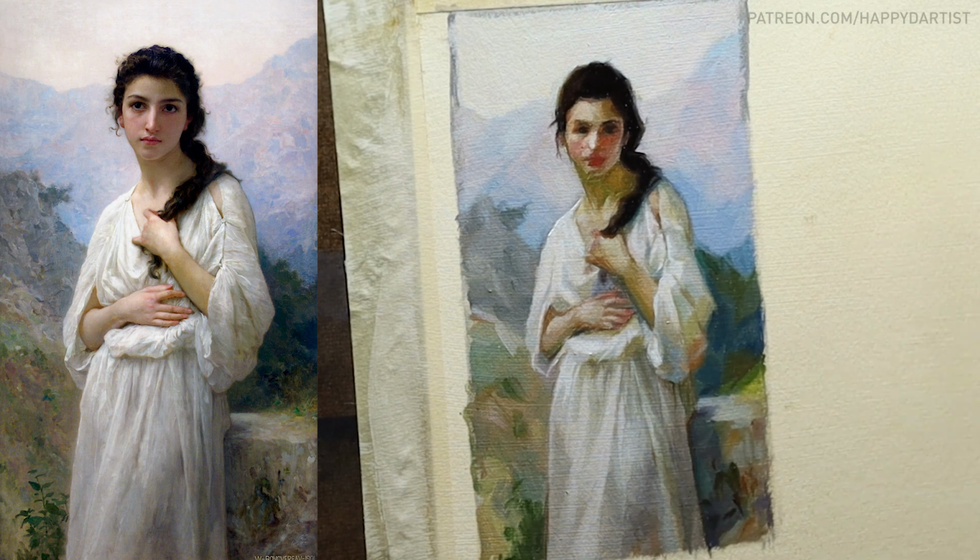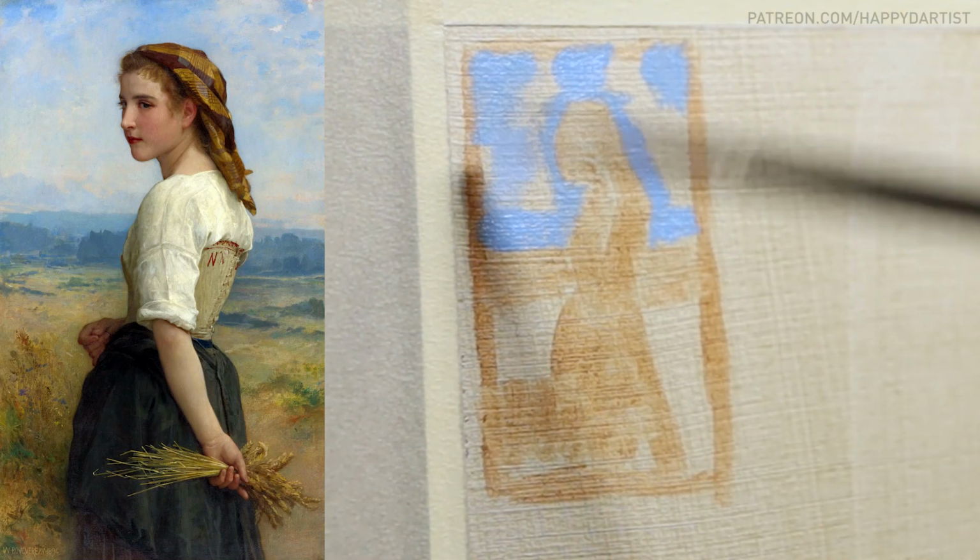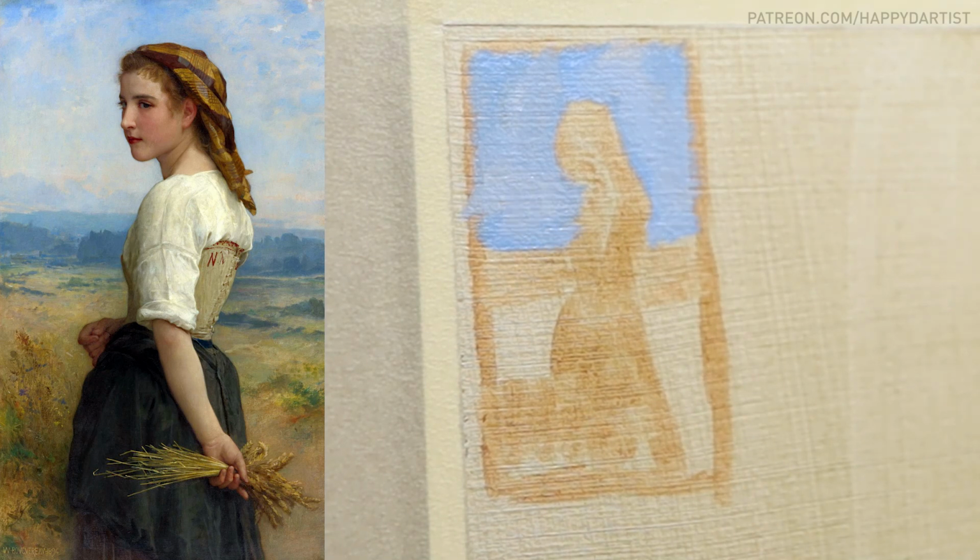I've always had issues with my addiction to details. It was like I couldn't physically control my urge to render tiny details because it was baked into my muscle memory from years of painting this way.